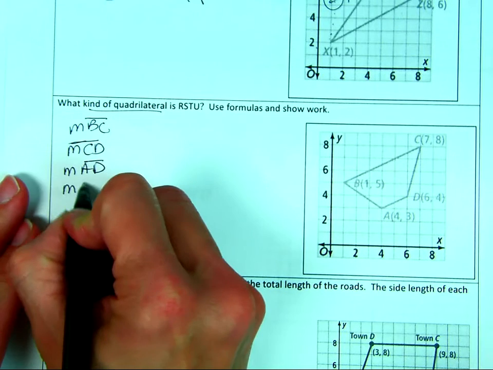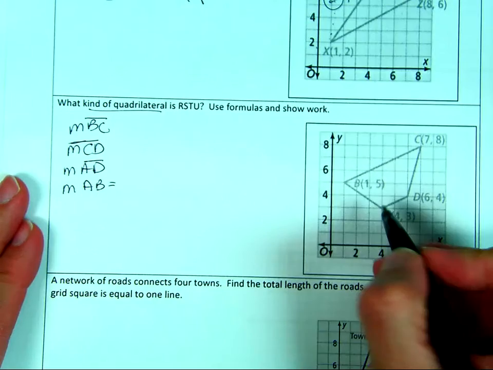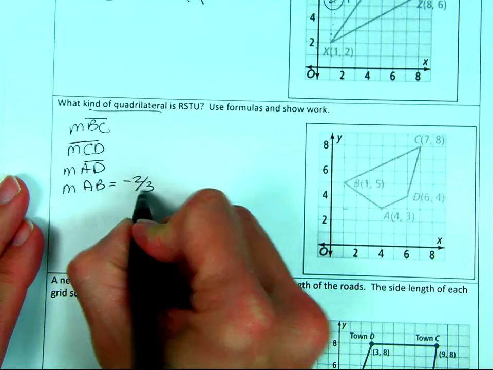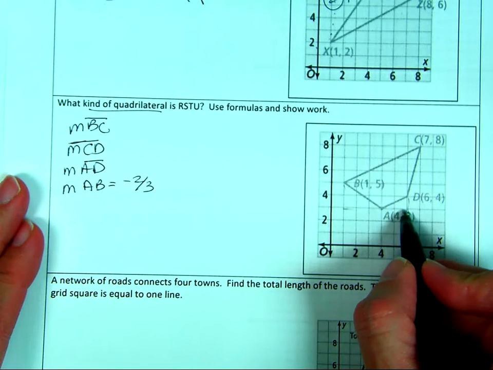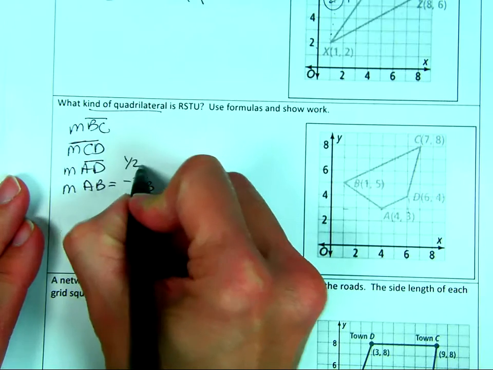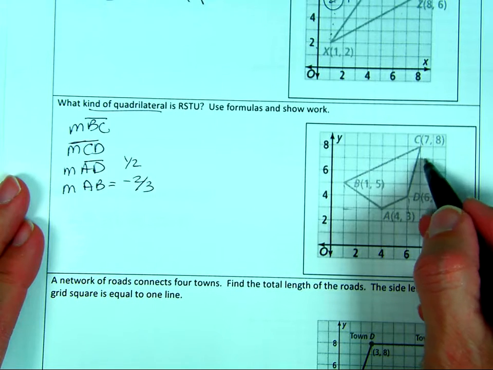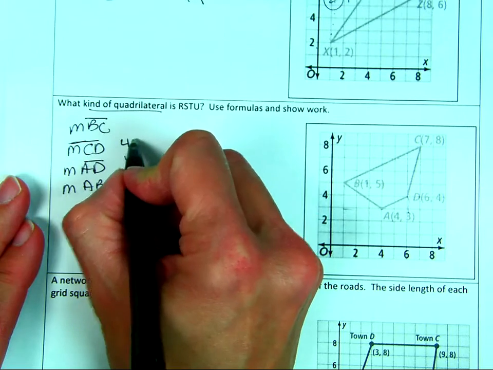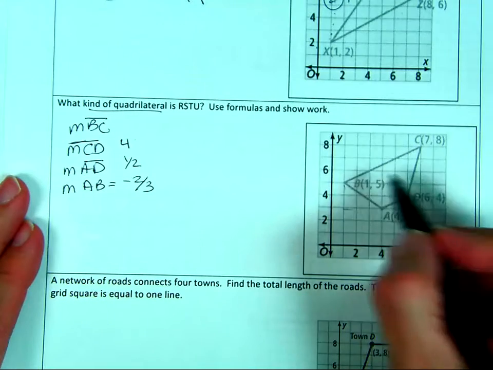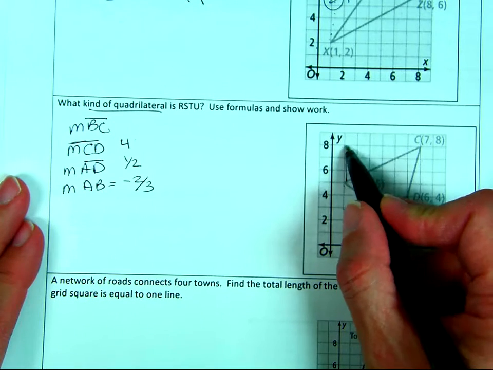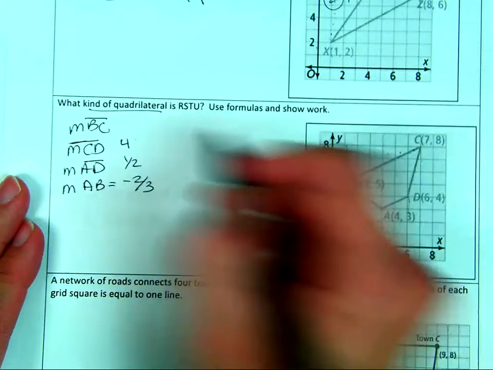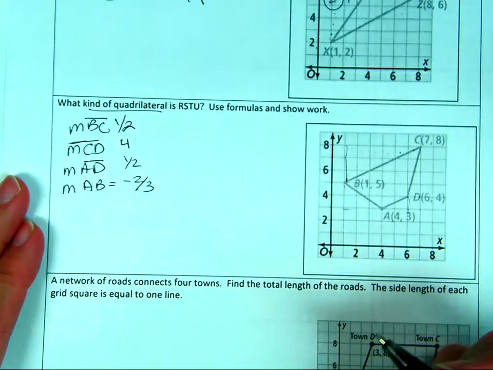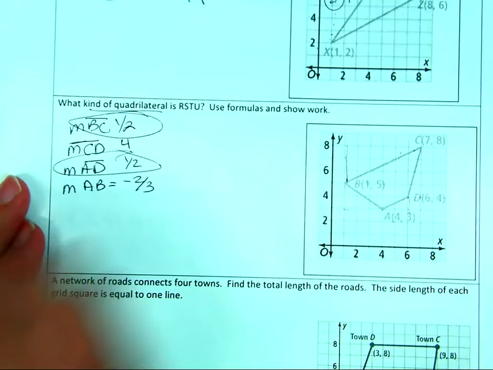Okay, so 2 and 3, so that's negative 2/3. And then this one is positive 1/2. And this right here is down 1, 2, 3, 4 over 1, so it was negative, so that's just 4. And this one is up 3, 1, 2, 3, 4, 5, 6, so that's 3 over 6, which is 1/2 as it's reduced. So now do you see that 2 slopes are the same?